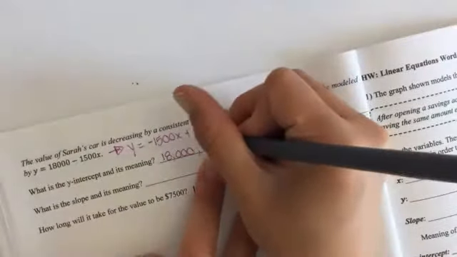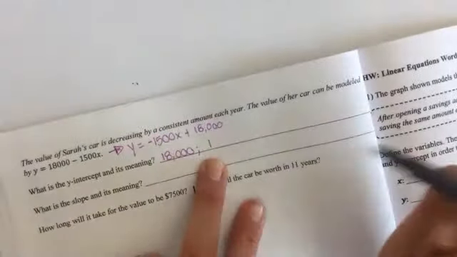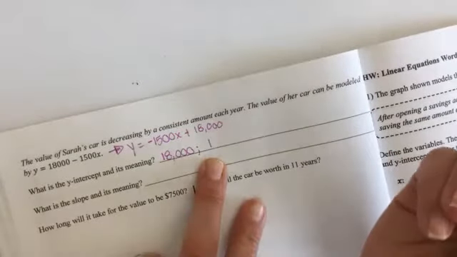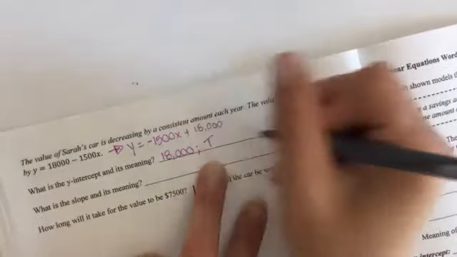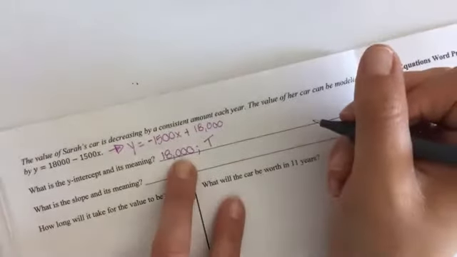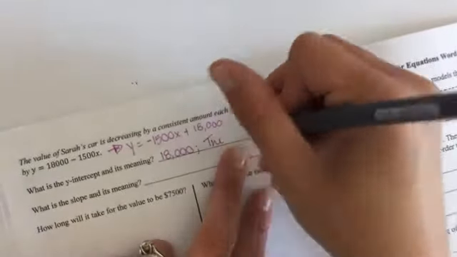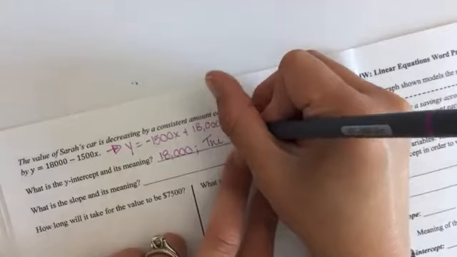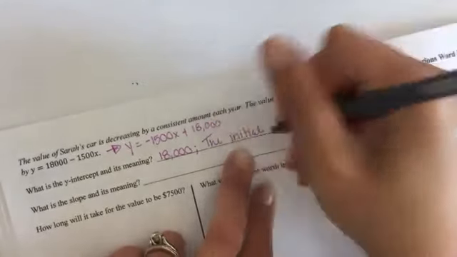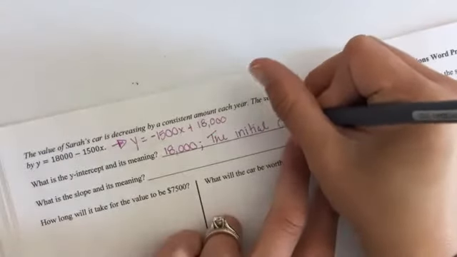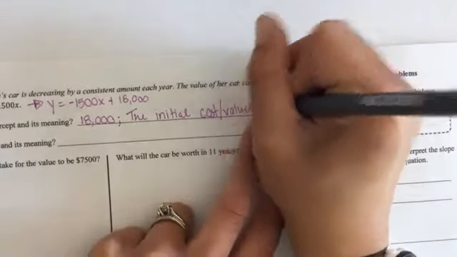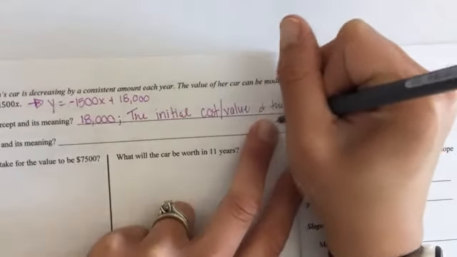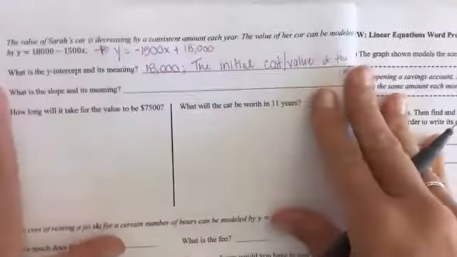1,500 would be like the payments on it? That's how much, in this case, it's decreasing by a consistent amount, so it's called depreciation. Have you ever heard that word before? Yep. So hold on, I'm just gonna finish the sentence. The y-intercept is 18,000 and it's the initial cost or value of the car. So depreciation is actually an interesting thing to think about.